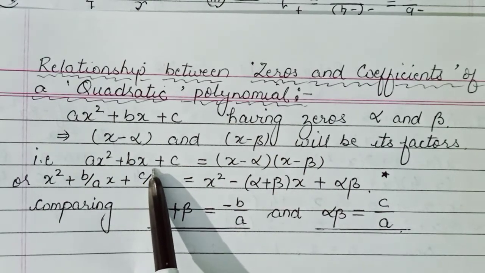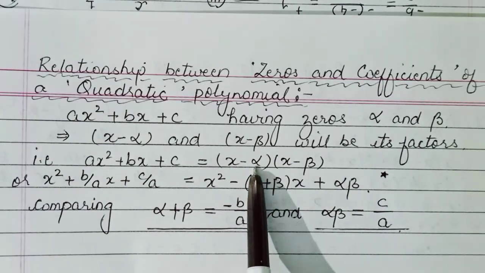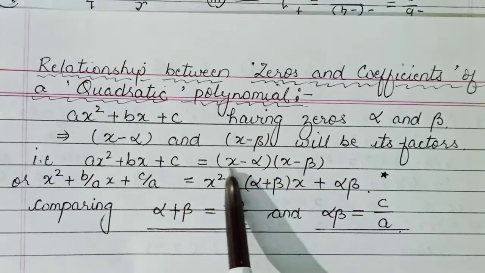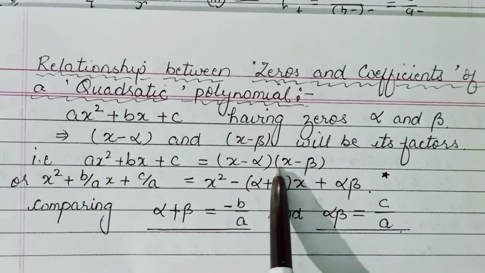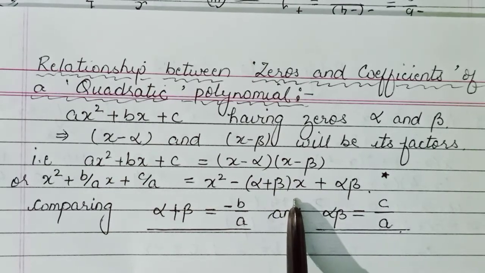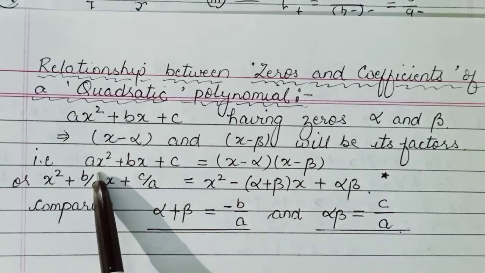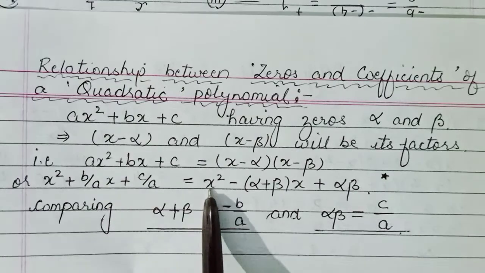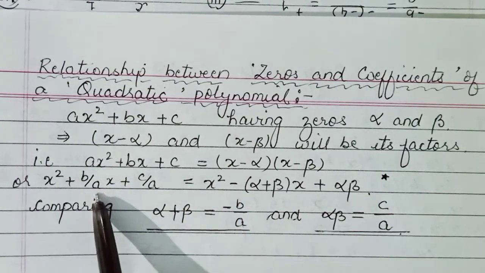Fair enough, right? Now multiplying this, that's x square. Then both were negative, so negative I've taken common: alpha plus beta times x, and alpha into beta. If you multiply these two binomials, this is what you get. Now the other side, dividing this whole equation by a. We have divided this by the coefficient of x square. Okay. Now if you compare the two, this is equal to this.